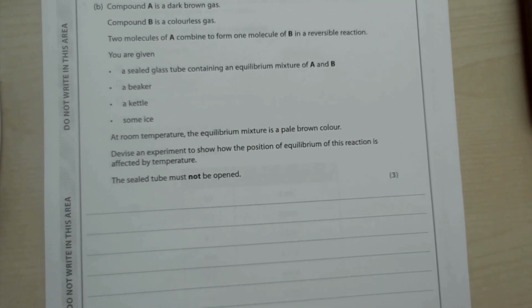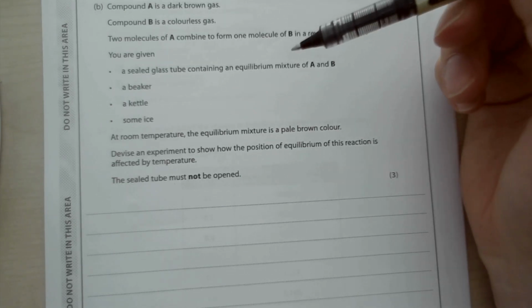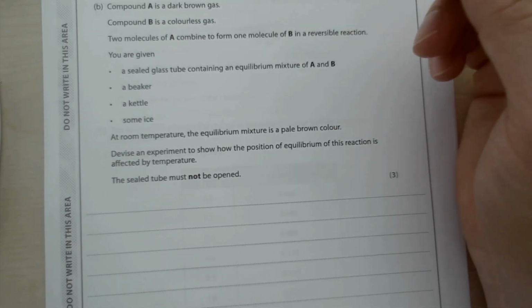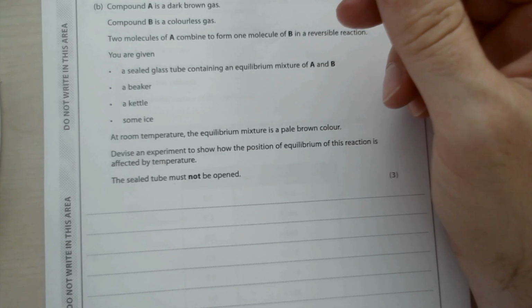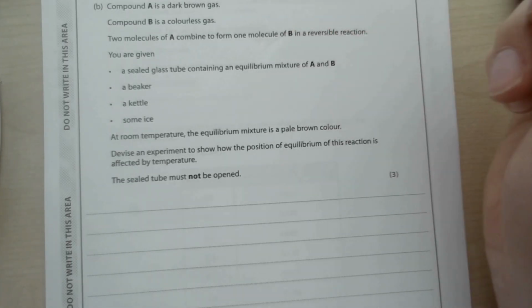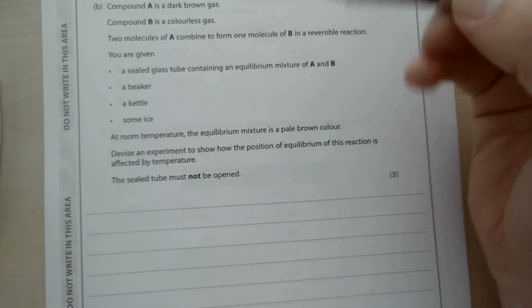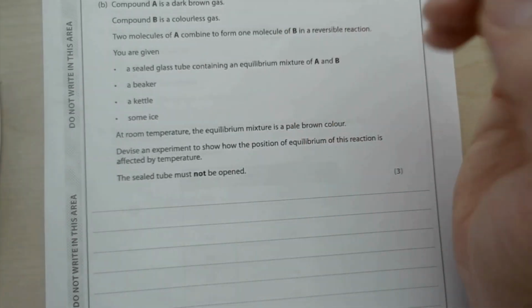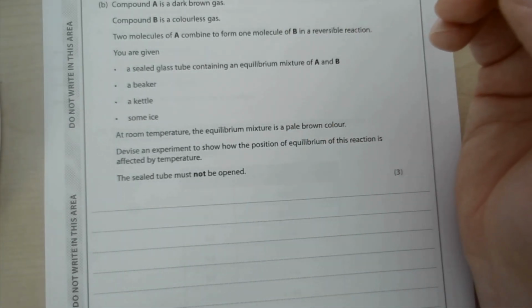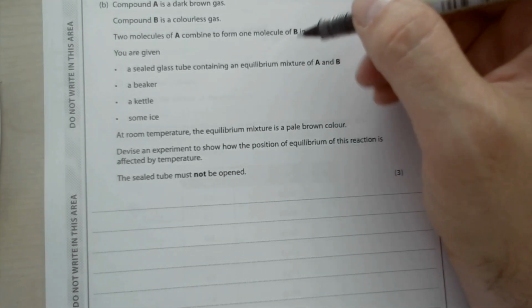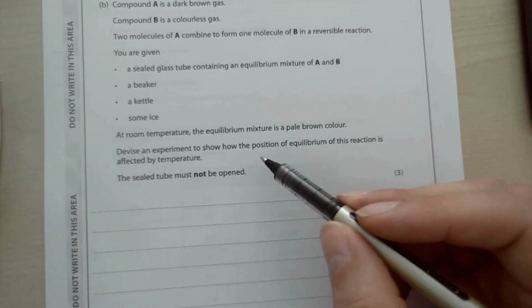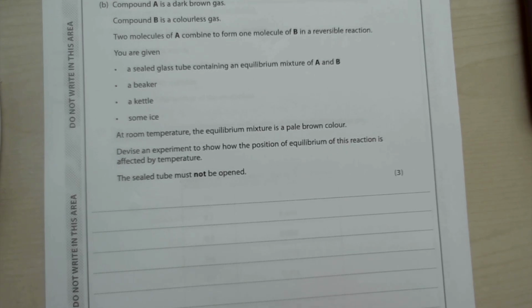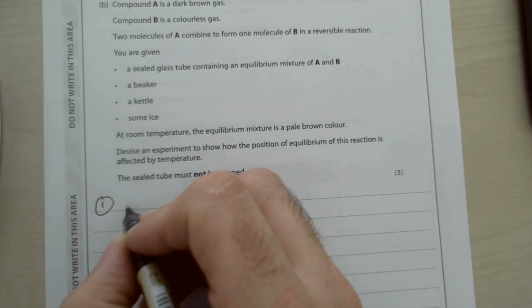And then the last part of question 5. This one people struggle with a little bit. I don't massively love the mark scheme myself, I have to confess. So we've got our compound A, which is dark brown, our compound B, which is colourless, and we're told it's a reversible reaction. We've got our sealed glass tube containing the equilibrium mixture of A and B, a beaker, a kettle, and some ice. And we know that at room temperature, it's a pale brown colour as a mixture. And we have to come up with an experiment to show how the position of equilibrium is affected by the temperature without opening the tube. So, mark number 1.